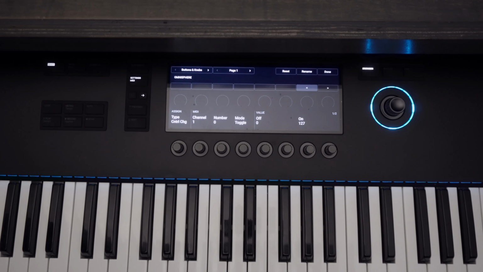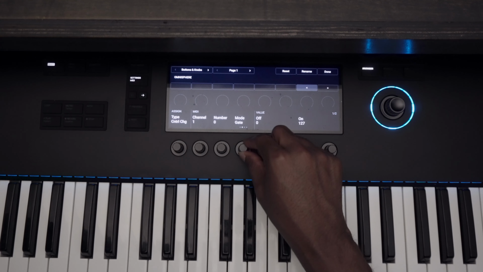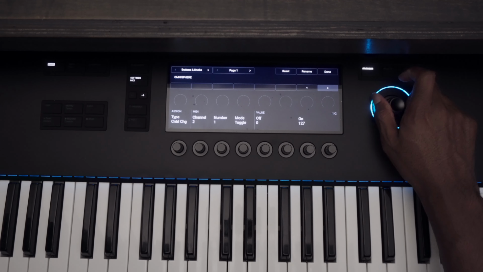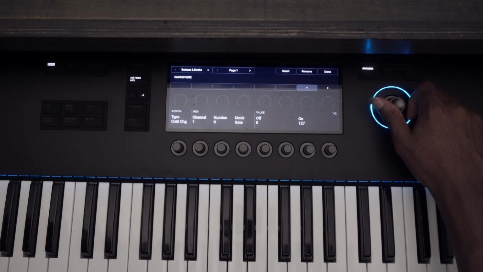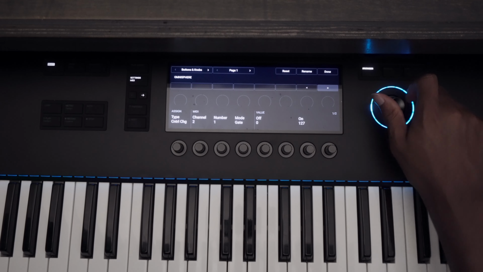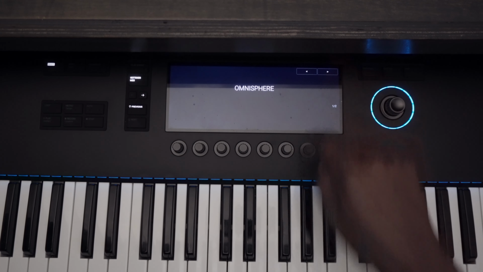So now what I want to do is change my mode, and we're going to turn this over to gate. And what I do to one, I have to do to the other. So we're going to turn this to gate. If I flip back and forth, I'm looking at it, I'm checking it, and it looks right to me. So that's all good there. So I just hit done.